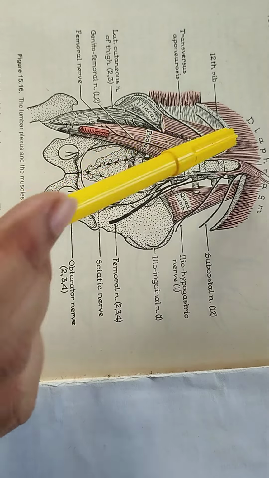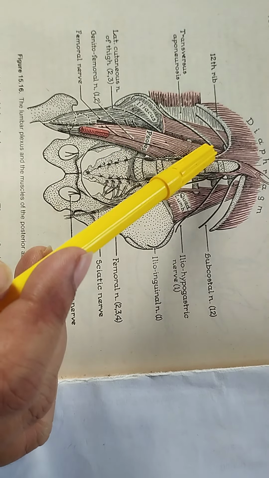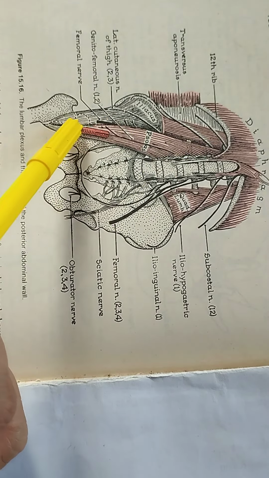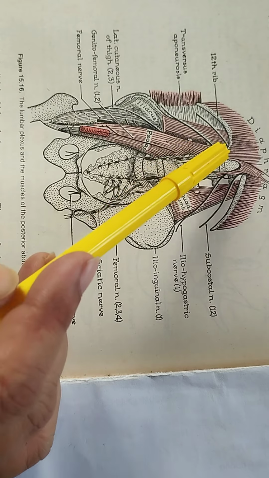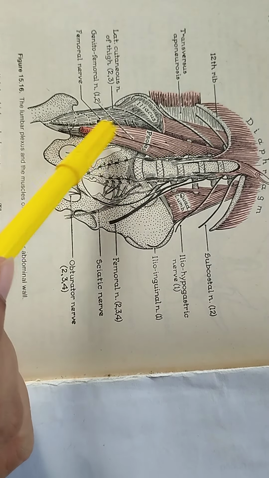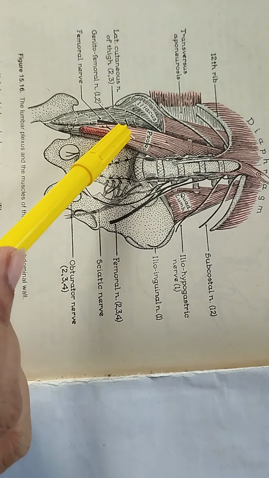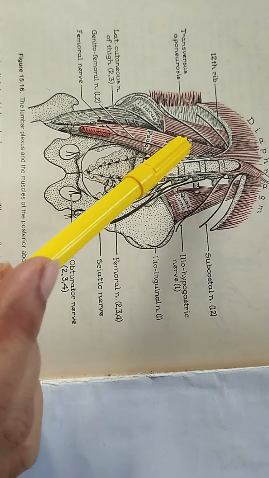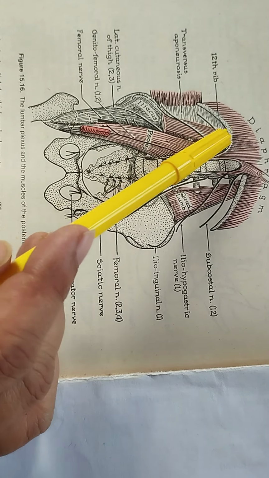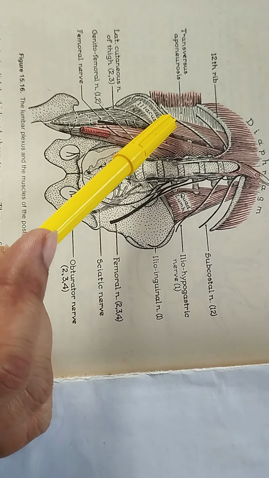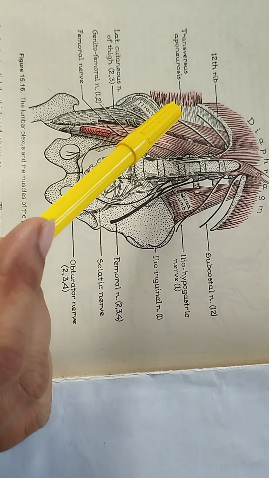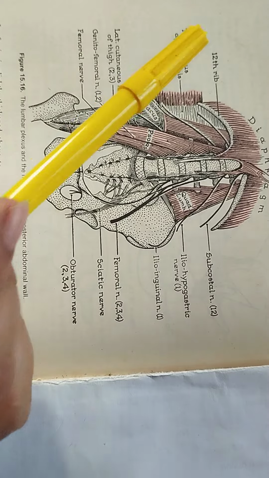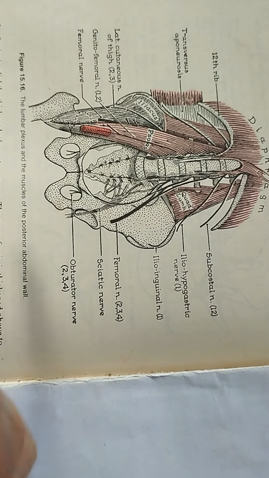side of it, here I am taking the right side, you will find a tendinous muscle going down into the iliac fossa. So this muscle is the psoas muscle, which joins with iliacus in the iliac fossa to form iliopsoas. Lateral to it, you will find another muscle, quadratus lumborum. Further laterally, you will find the transversus abdominis, which forms the anterolateral abdominal wall.